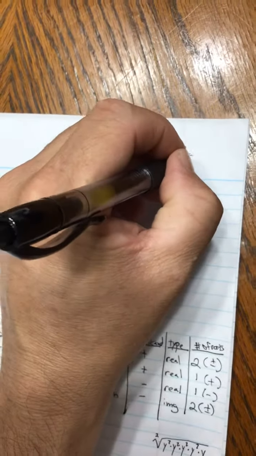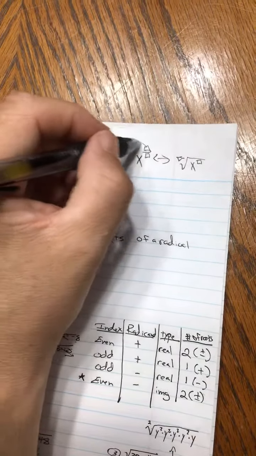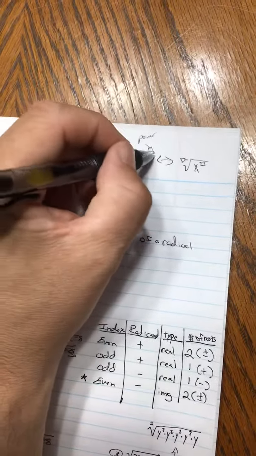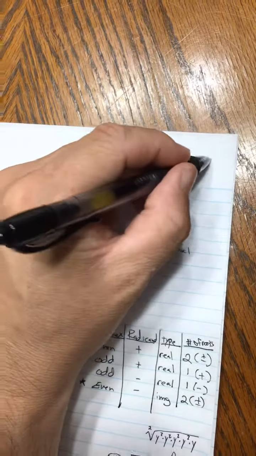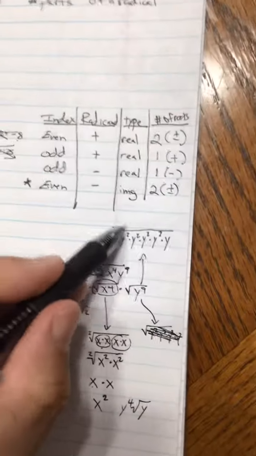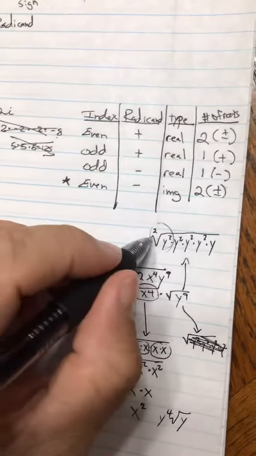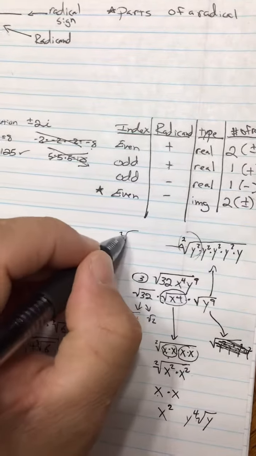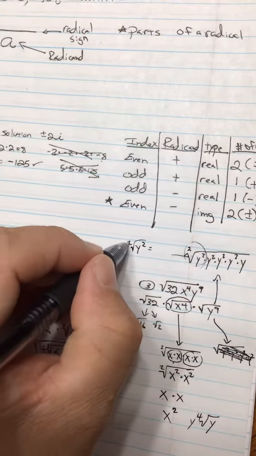I showed you this right here. Hang on, let me write it down. I'll get my hand out of the way. Where it was power over root. That was the root. I call that the power. So think about what I'm saying right here. Let's just take one of these just as an example. So let's say I just did this. That's the power, that's the root, right?